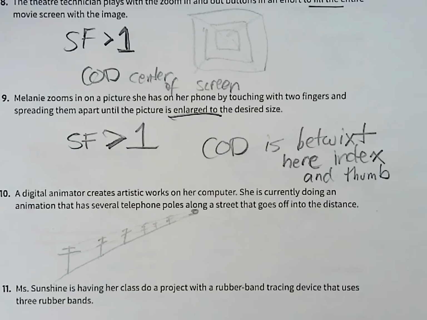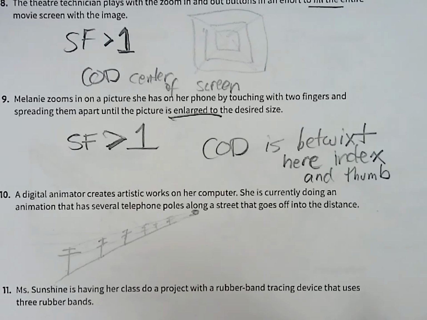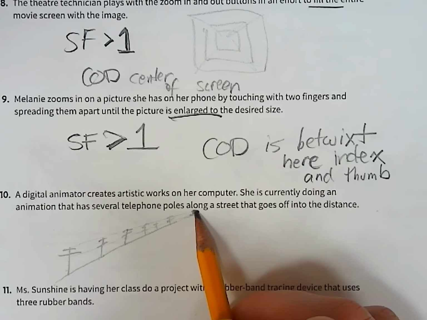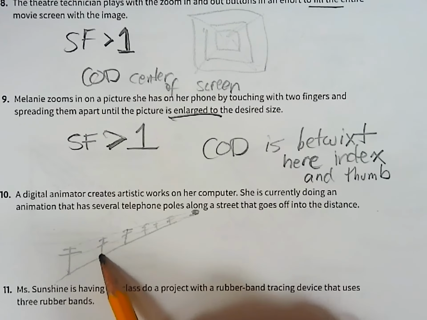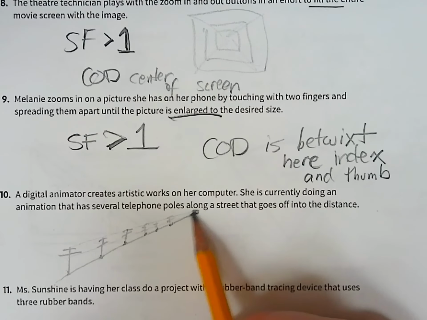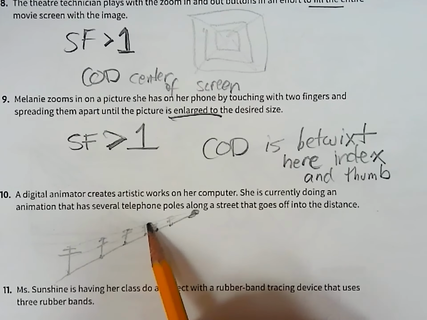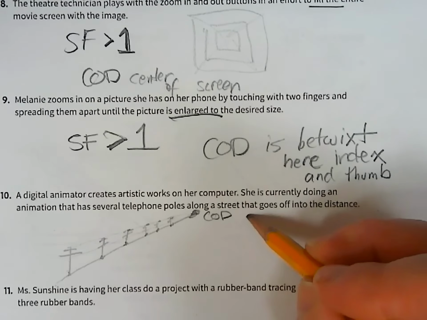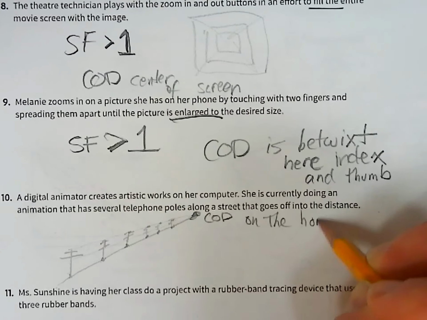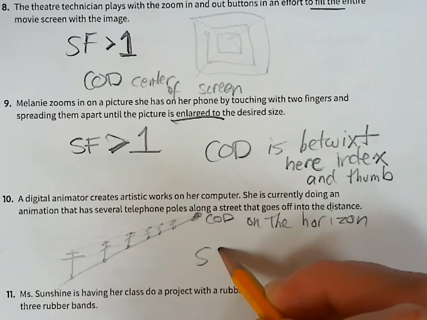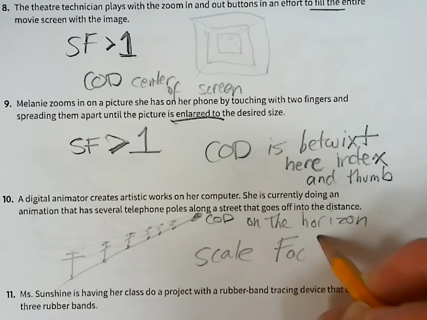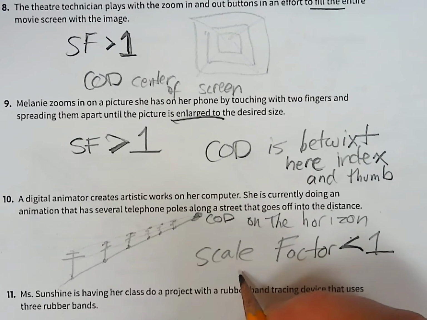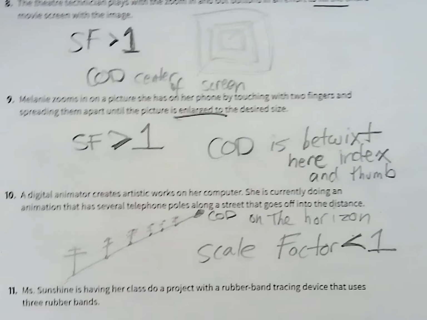Remember, when there's a dilation happening, all lines connecting corresponding points meet at the center of dilation. So the bottoms of the poles are all corresponding, and that is the street, and that ends up here. The tops of the poles are all corresponding, and they follow a line, and they meet here. That's the center of dilation, on the horizon. Scale factor from 1 to the next is less than 1, smaller than 1, and ultimately it scales down to nothing, to 0.